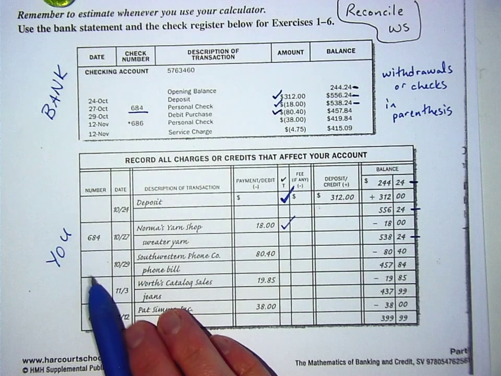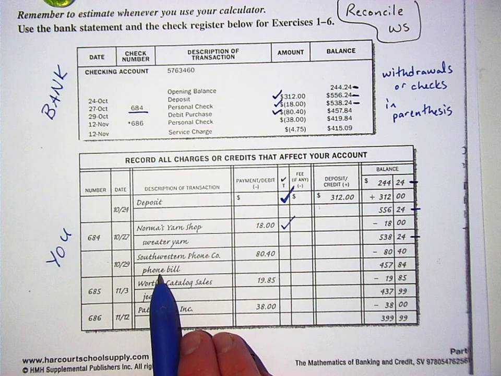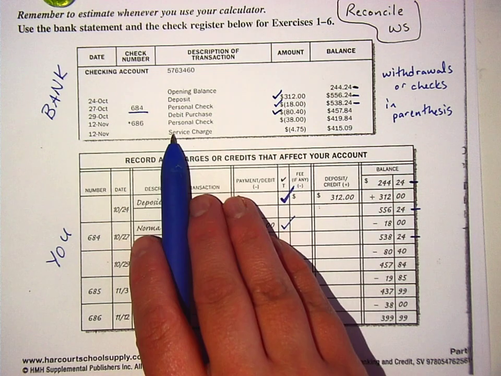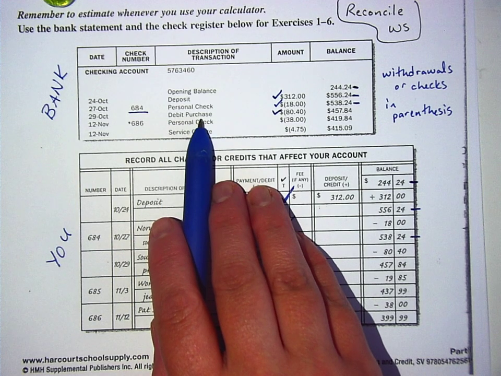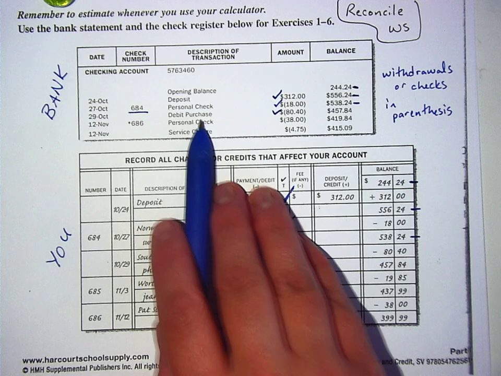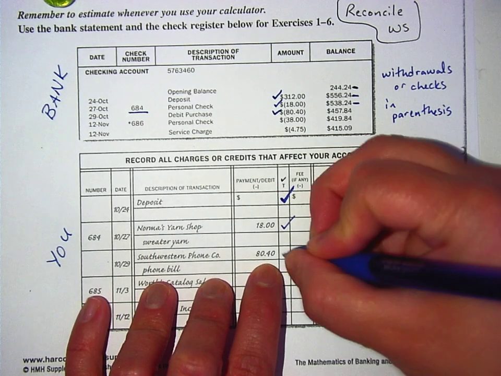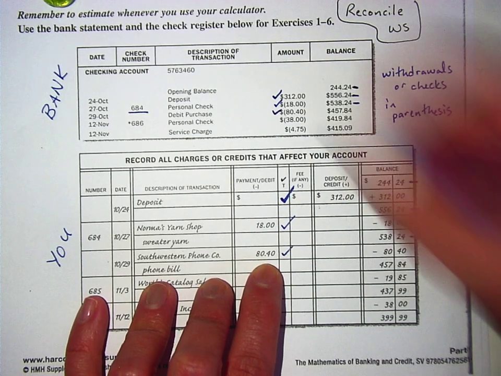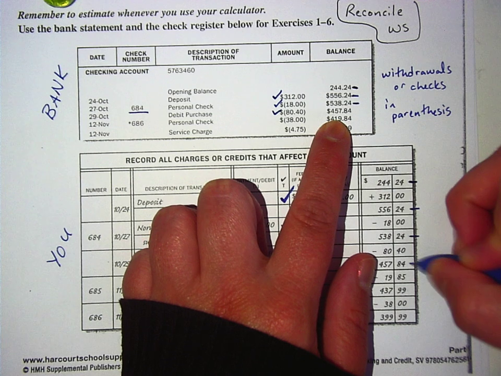All right. Why do you think there wouldn't be a check number for that one? You could pay the phone bill in cash, but what does it say happened according to your bank? Debit purchase. That means you probably used your debit card to pay for that phone bill. You didn't write a check for that one. So that one's also taken care of. I'm going to put a check by that one, check by that, and then see that these numbers match. 457.84, 457.84.